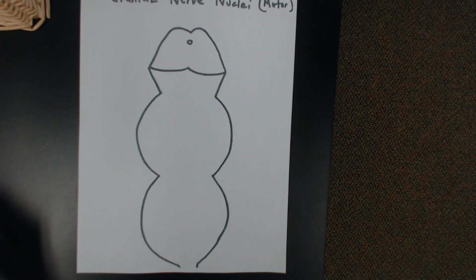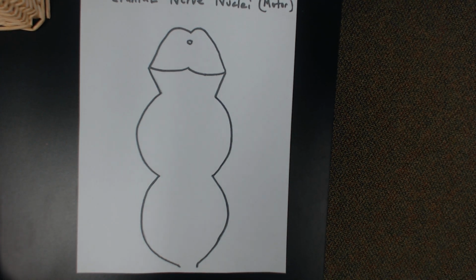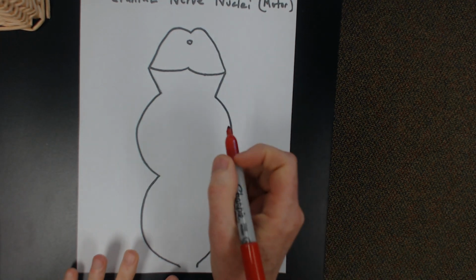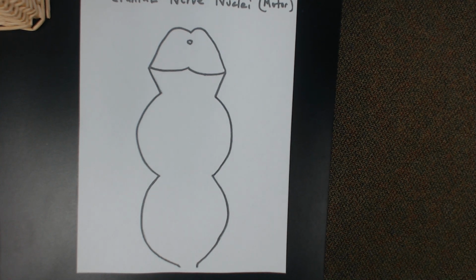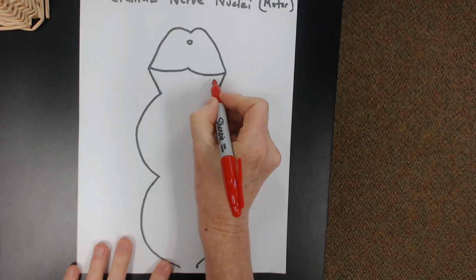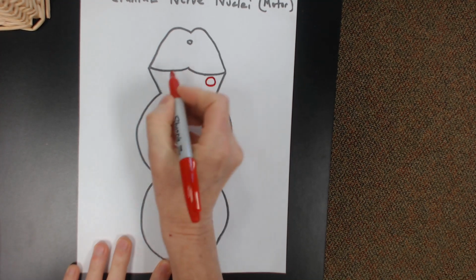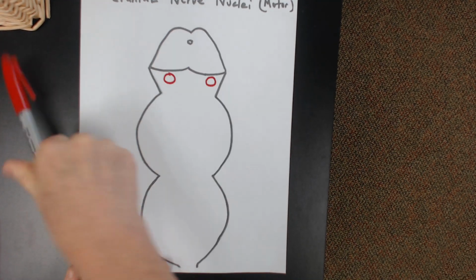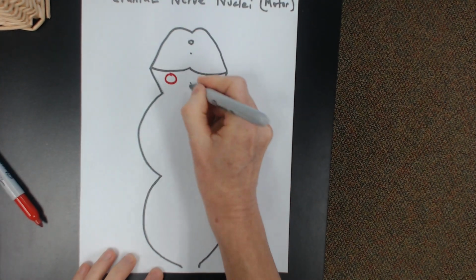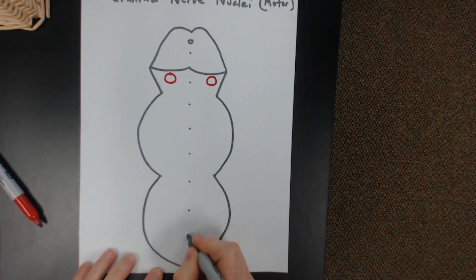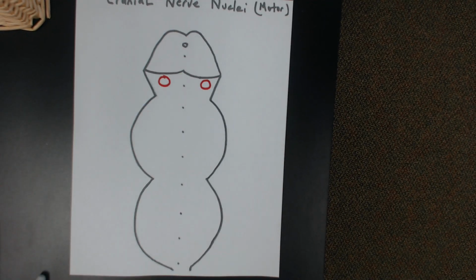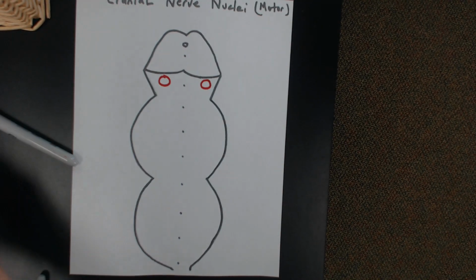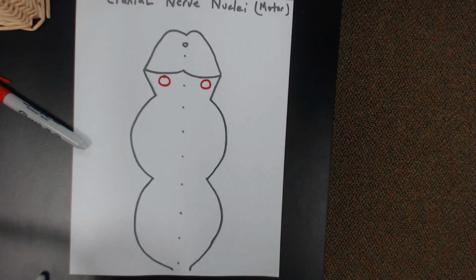Okay. As far as the motor nuclei are concerned, we're going to cover these first, and that's going to be here. Thinking about motor nuclei, there's going to be some motor nuclei in the pons. The motor nucleus that's associated with cranial nerve number 3 is going to be here. Okay. It's going to be bilateral. Let me put my midline in. Okay. So that's going to be the motor nucleus that's associated with cranial nerve number 3.